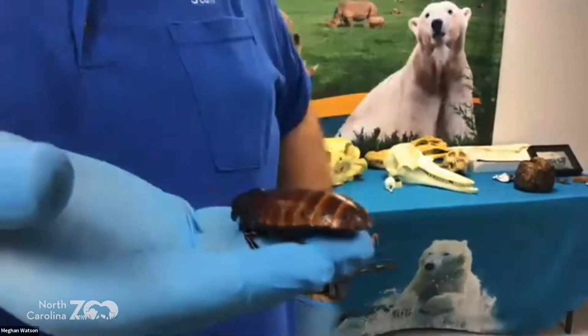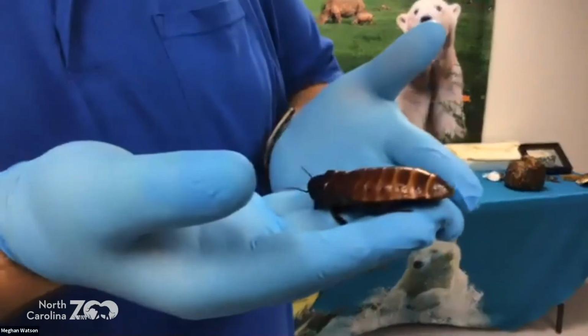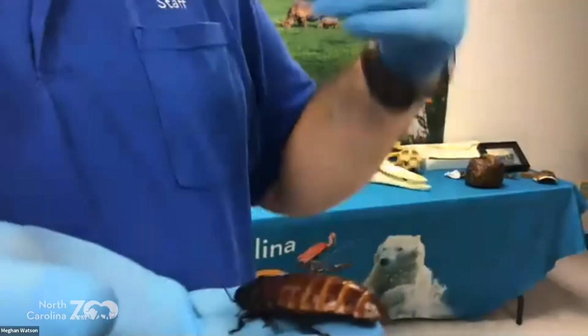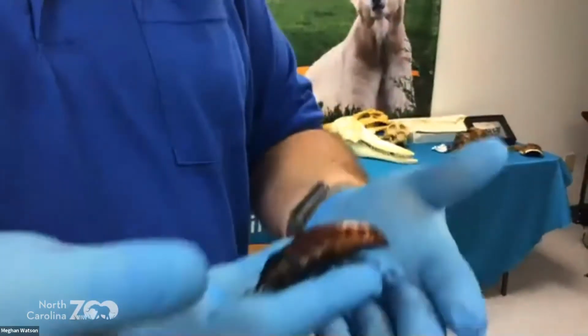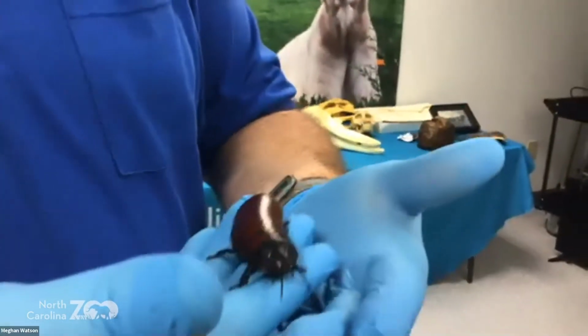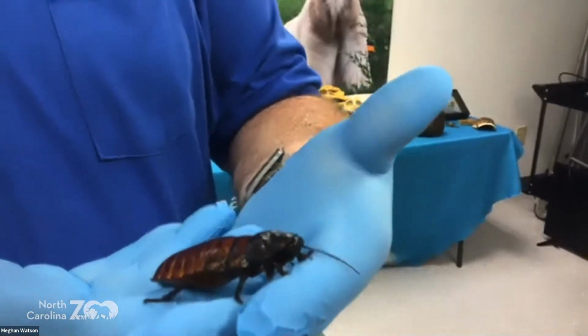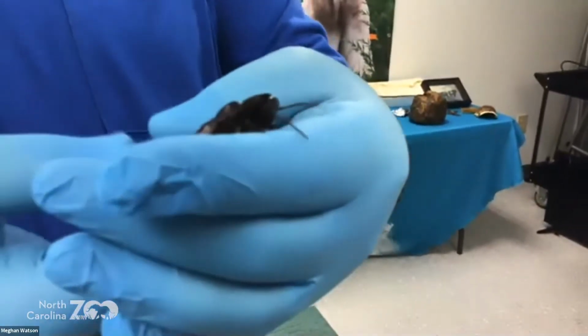All those hooks and things on the outside of his body, looking at that skeleton that's come out, the hooks, he can really hang on tight. He can hang on to my shirt. He can do some really cool stuff, or she can anyway. This is a little small female. Let's see if we can get one more shot.